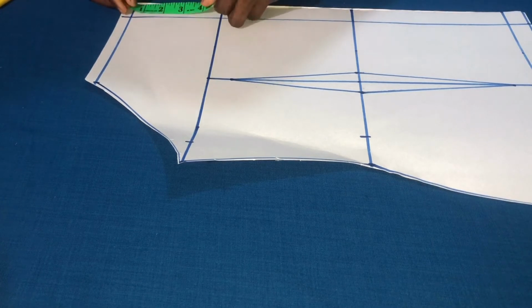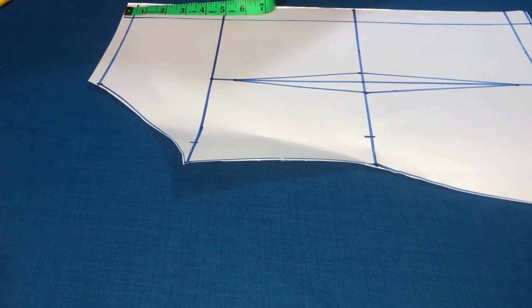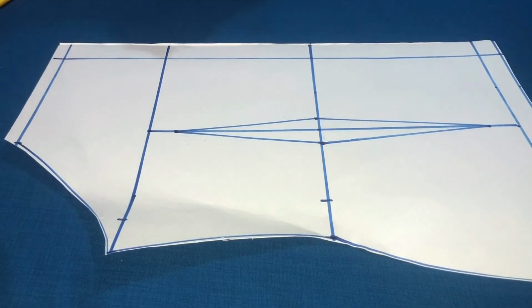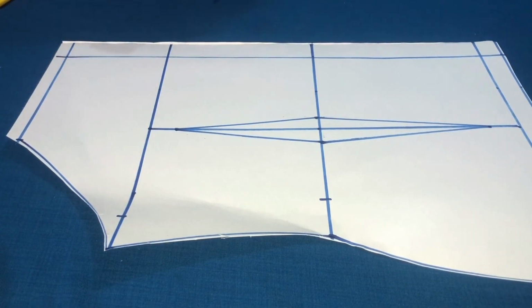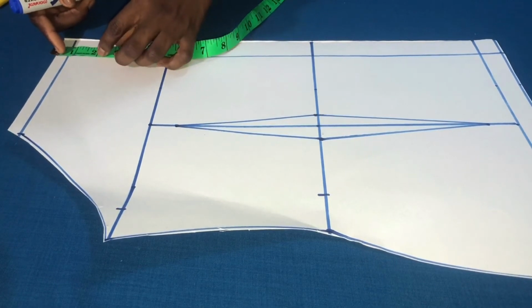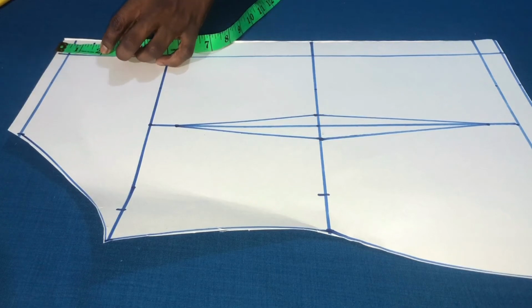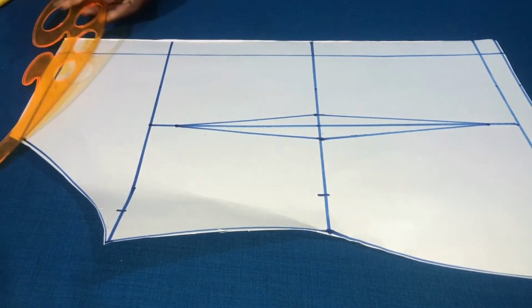Well, let's take it from 1.5. And use your French curve to connect.